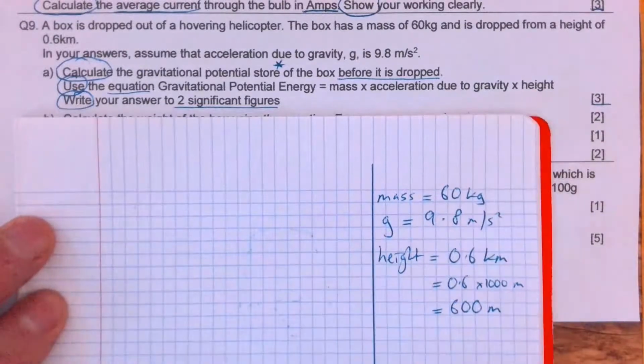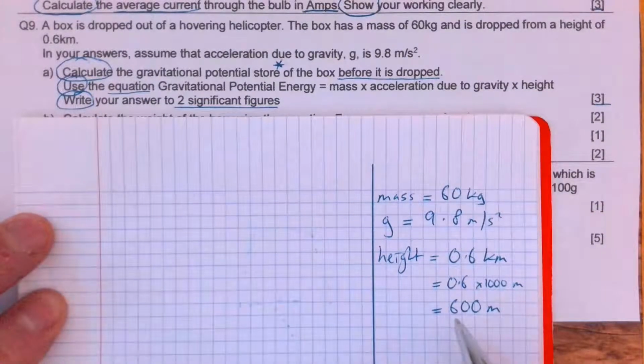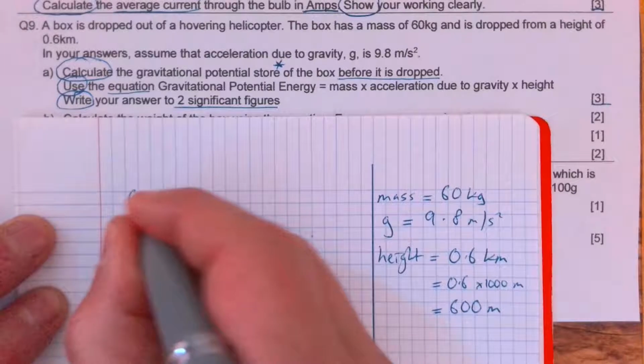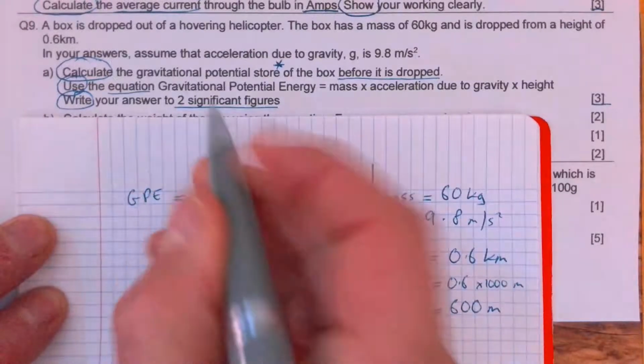I'm then going to substitute my values into the equation. So I've got GPE, just using shorthand there for gravitational potential energy.